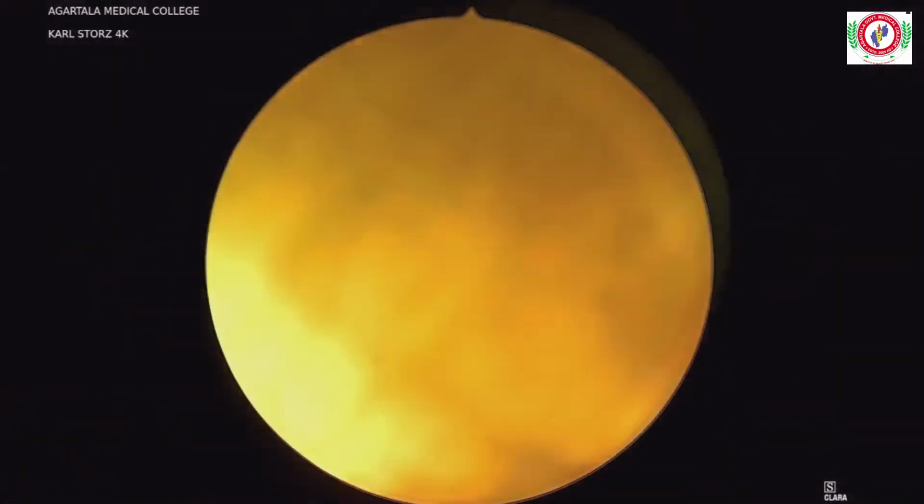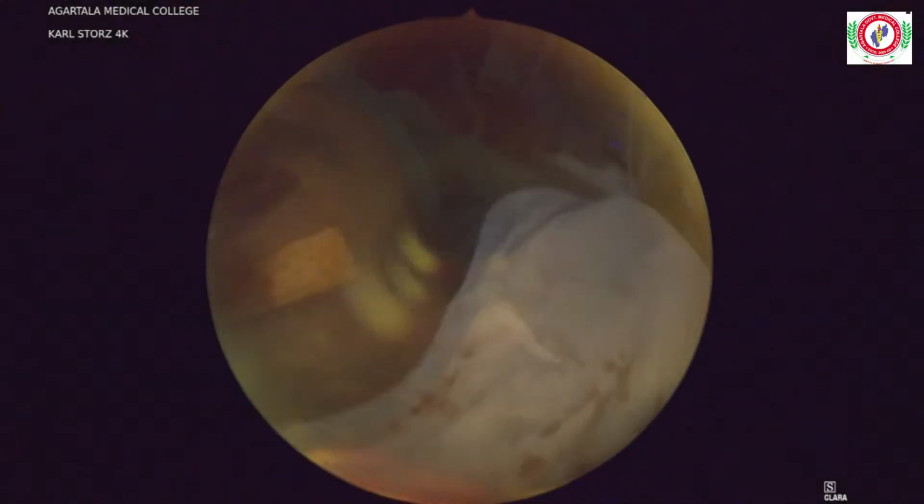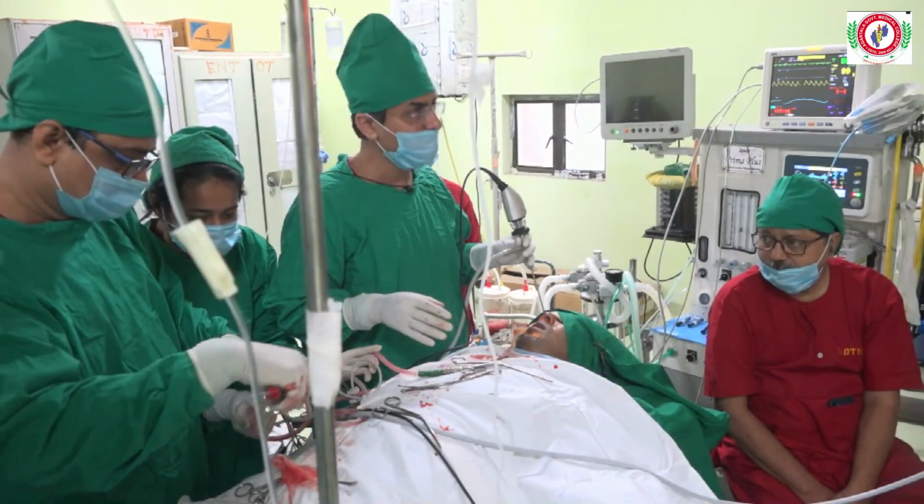Okay, so I'll take 2 minutes for the hemostasis to happen here, and then we'll remove the final part of the tumor.